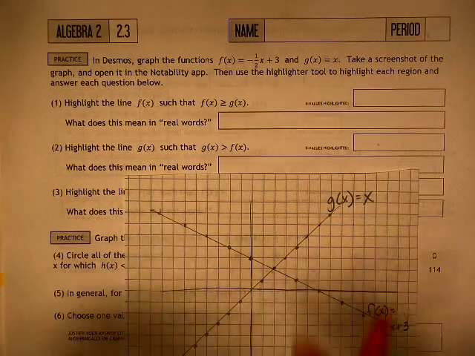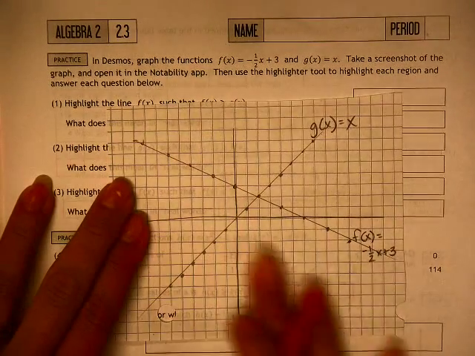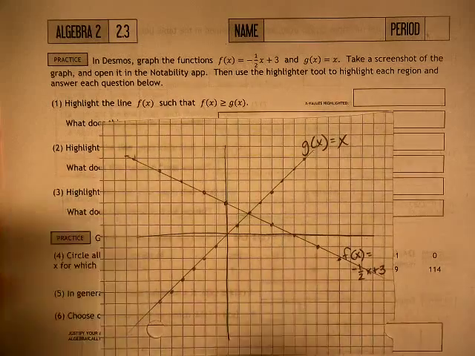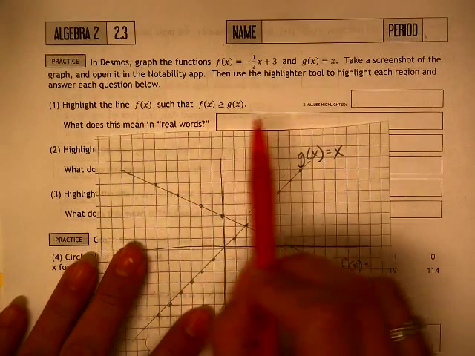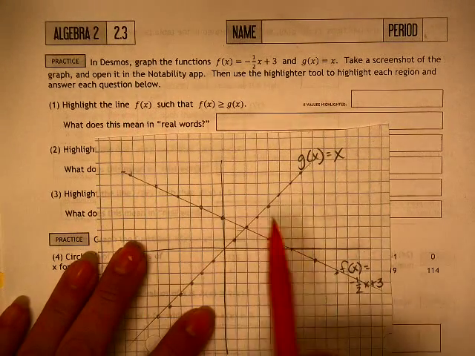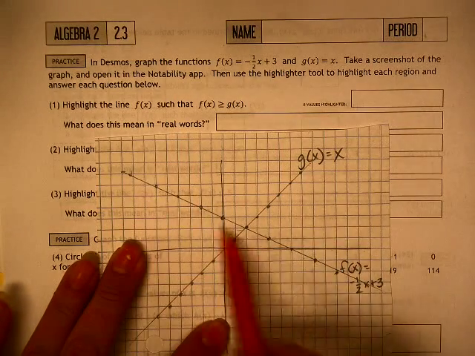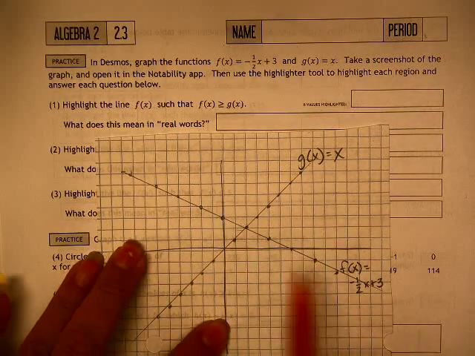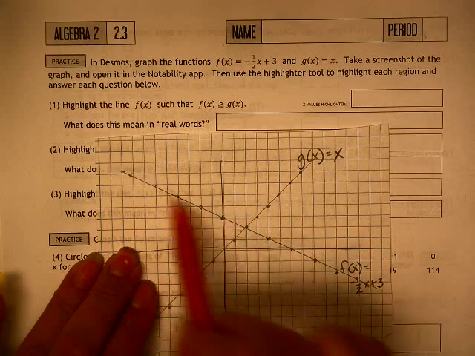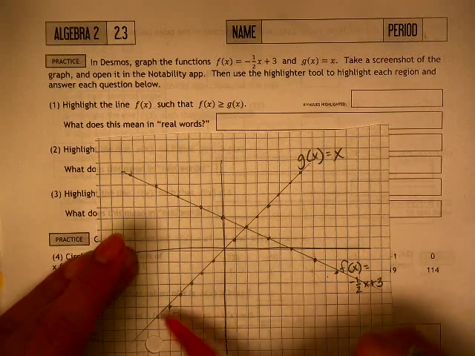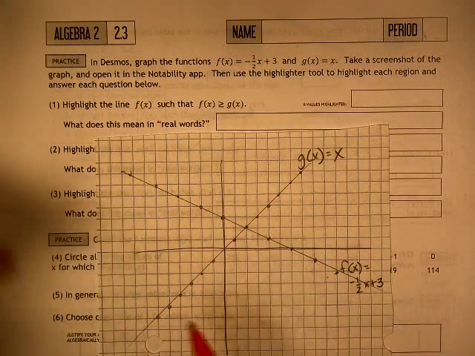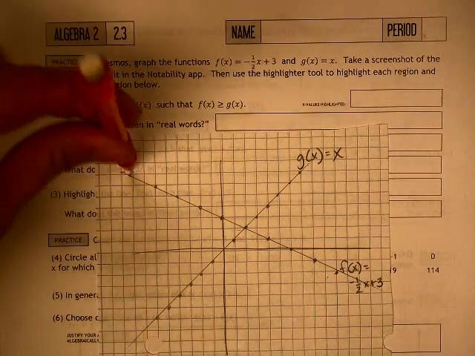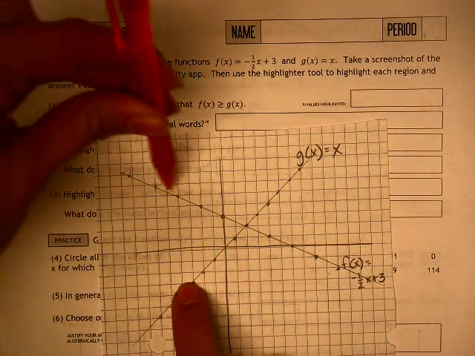Right, we're looking at this first one. I went ahead and just graphed it by hand so you can see what's going on. What we want to do is highlight this part of the line for the places where the outputs of this are bigger than the outputs of this. So if you notice, we're looking at when is this bigger than this, when is this bigger than this, when is this bigger than this.